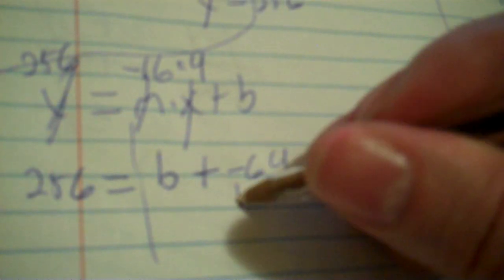Need an xy combination. We'll go with this, okay? X is 4, y is 256. There's no reason I could pick either one. Okay, so negative 16 times 4. Drop your plus, put your b in front. Negative 64. And I need to add to get back to the beginning, because it had been going down, so I'd add if I'm going backwards. I think it's 320. Okay, you got your B, 320.